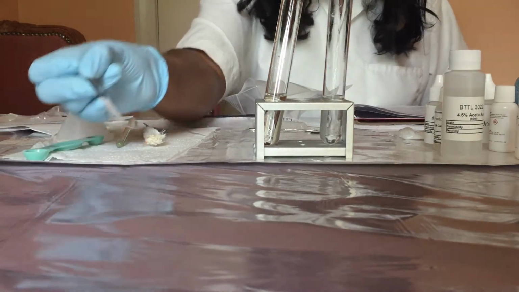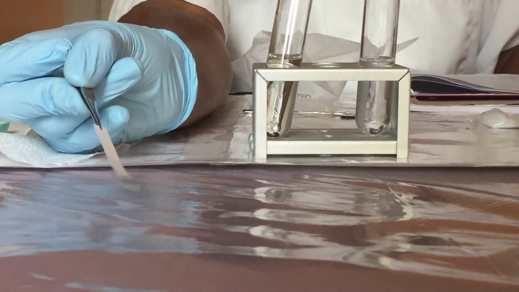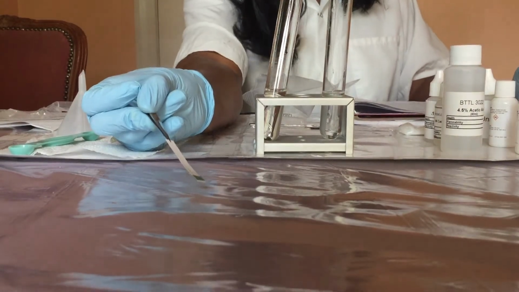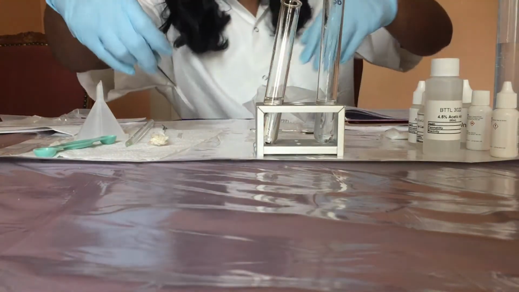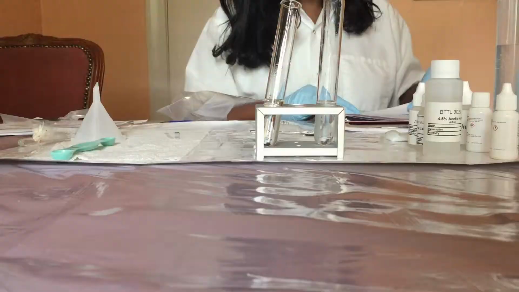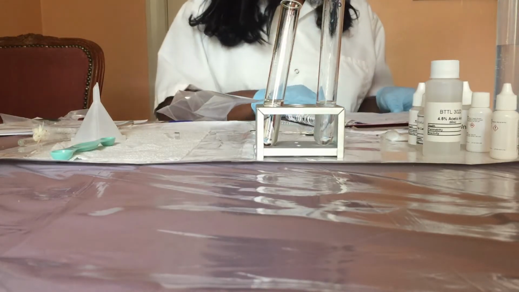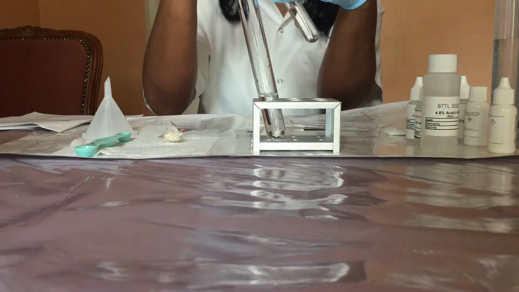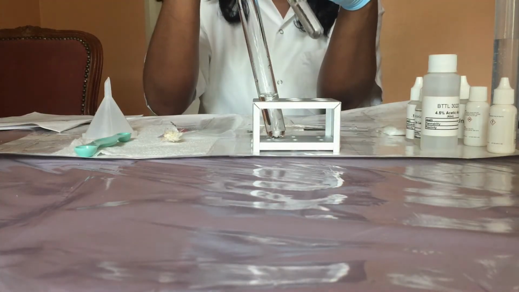So notice we have a dark green color. Okay, so we're going to save the sodium bicarbonate solution for part 2.